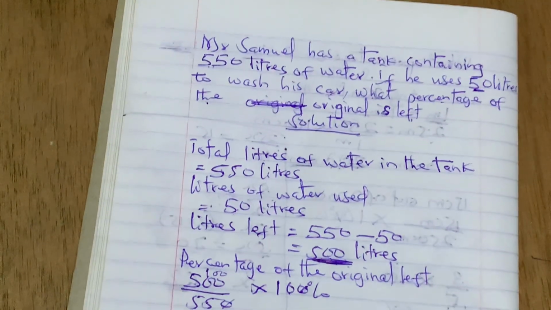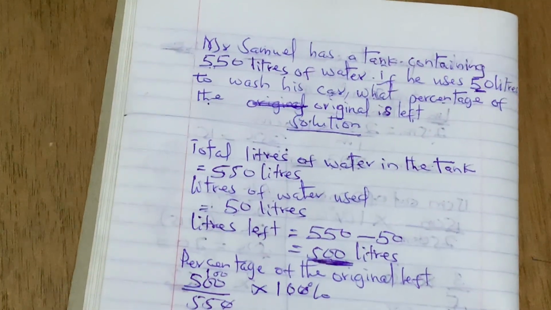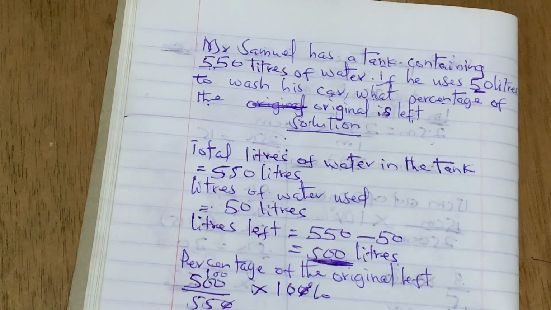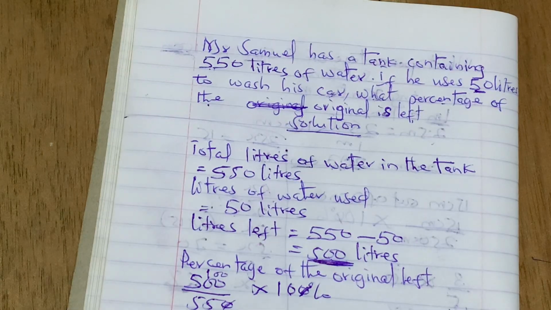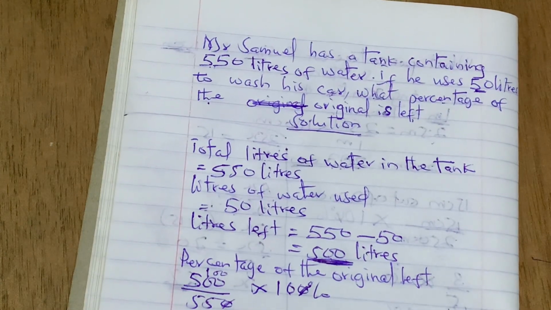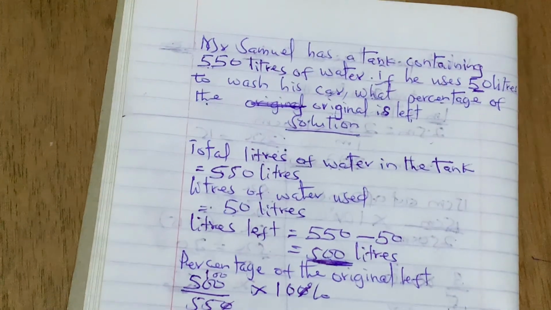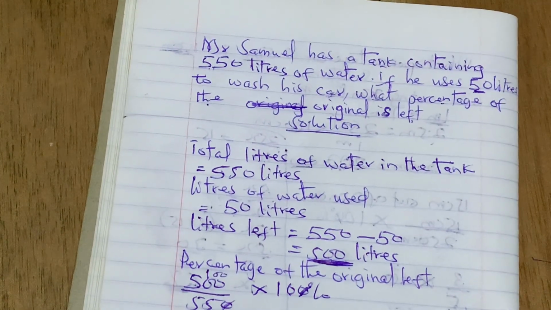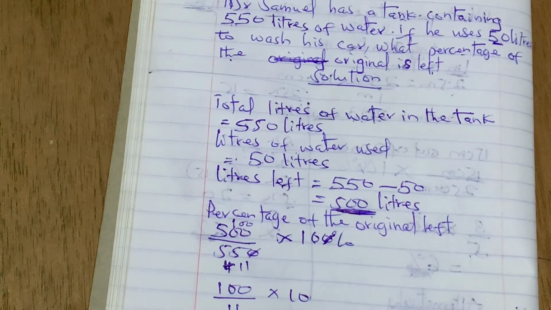So 100 out of 11 multiplying 10. This zero cancels this zero, so 10. 100 multiplying 10 is 1000 out of 11.